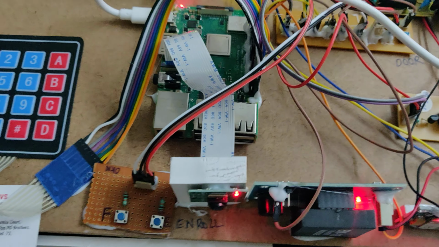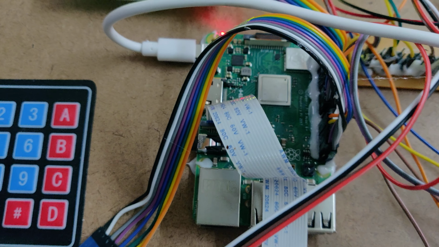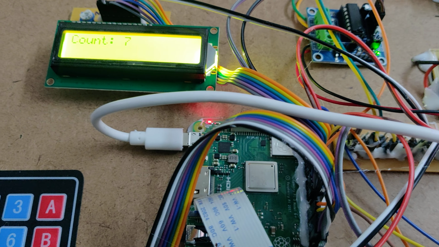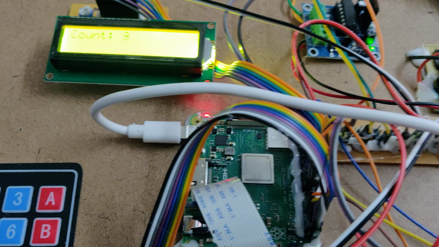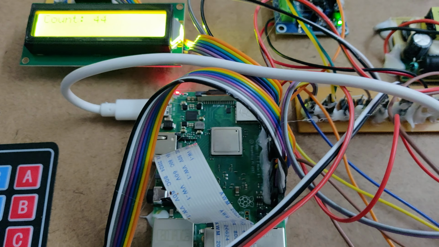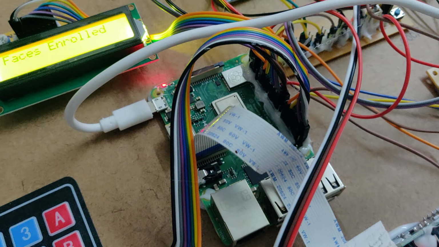Okay, so I am sitting in front of that. We can see the count is increasing. It will take around 45 image samples. Right, I am pausing the video till the count increases. Okay. Right, you can see that. Once the count of 45 is reached, it enrolls successfully. Now store another person.